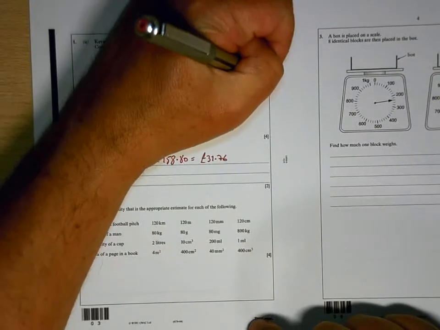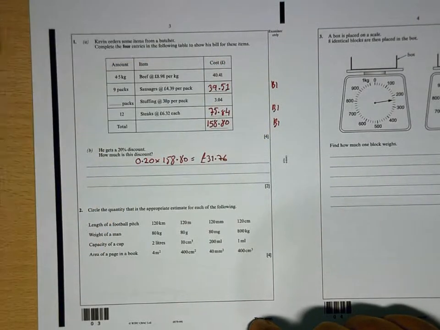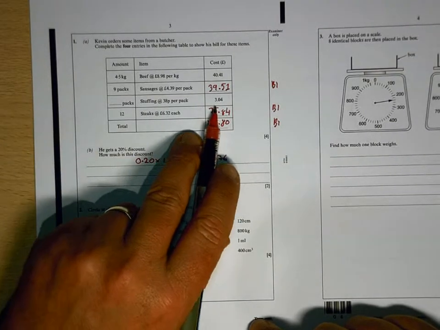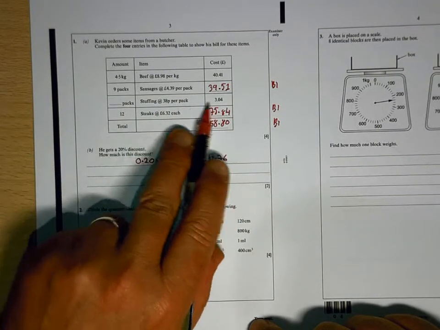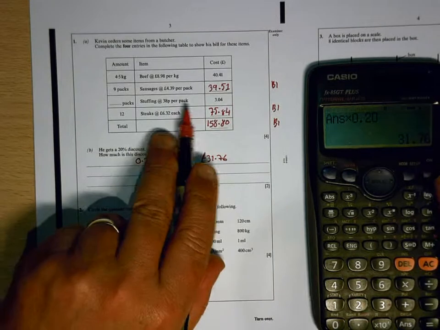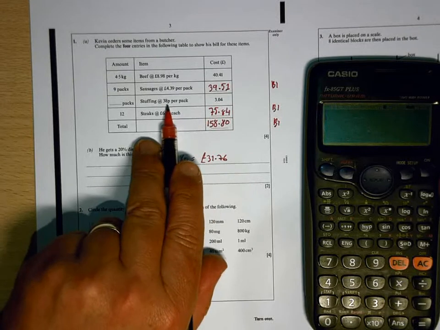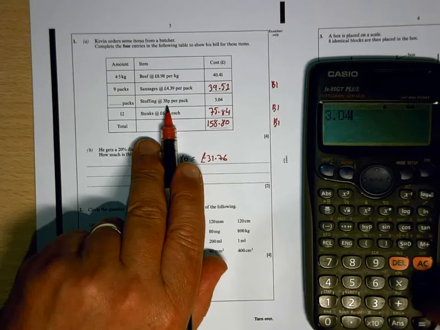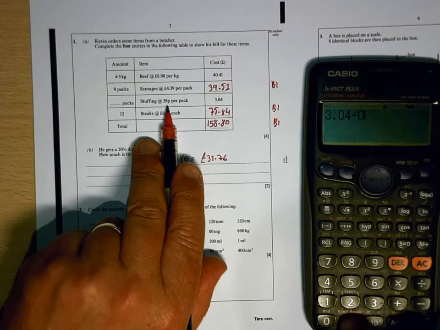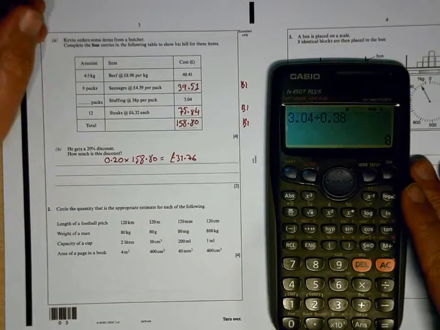For that you get 1 mark for each of the calculations in there. Oh, I missed one part of that. For this one you've actually got to work out how many packs of stuffing you bought. Where you have to be careful here is that that's in pounds and that's in pence, so you have to divide in pounds: 3.04 divided by 0.38 equals 8 packs.